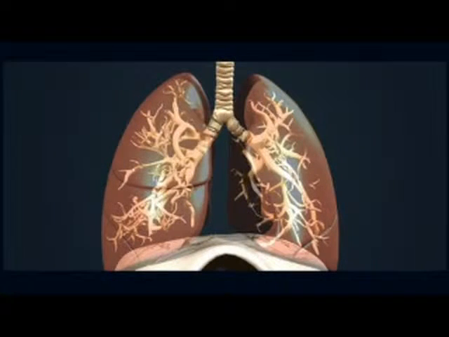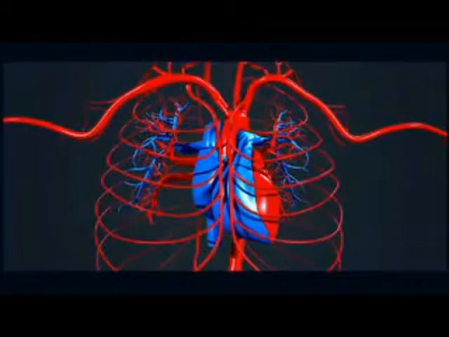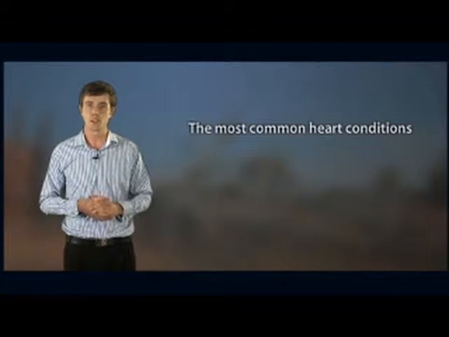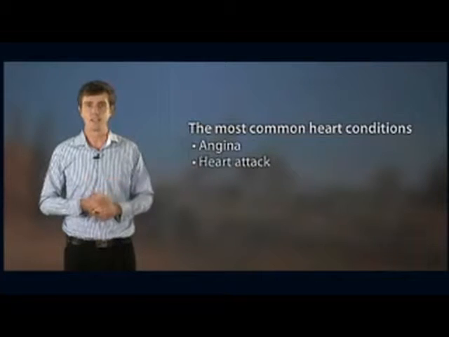In conjunction, the respiratory and circulatory systems combine to supply oxygen to all cells throughout the body. A problem with any component of these systems can lead to serious complications and even death. There are a number of conditions that will compromise the ability of the circulatory system to provide adequate oxygen and nutrients to the body's cells. The 2 most common conditions that have the potential to result in serious consequences are angina and heart attack. Let's explore these conditions in more detail now.